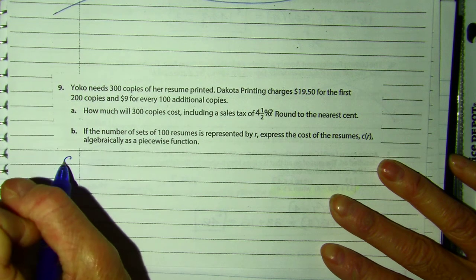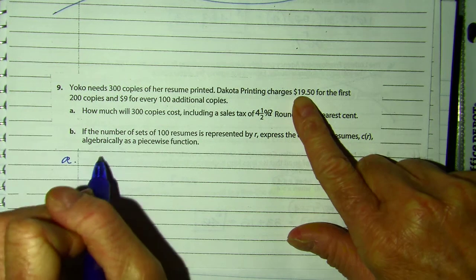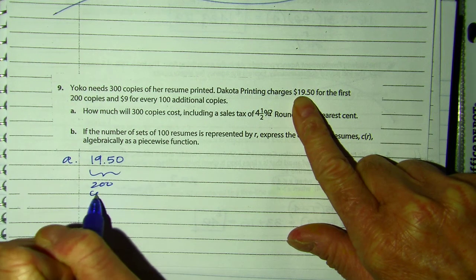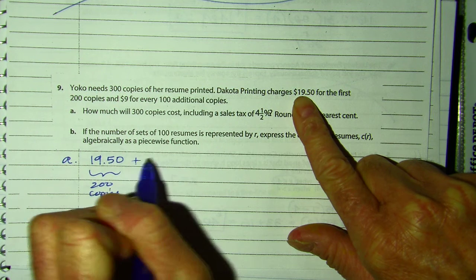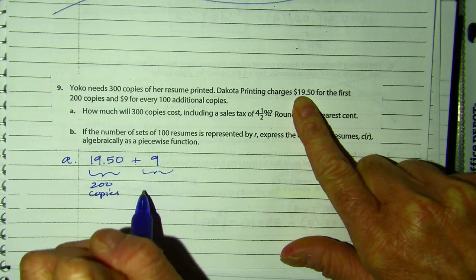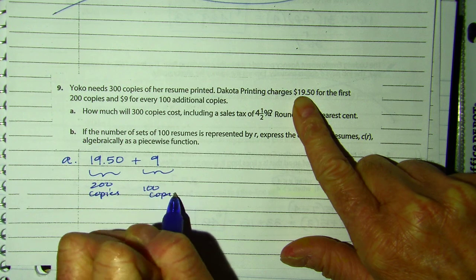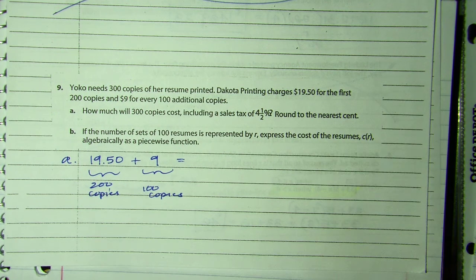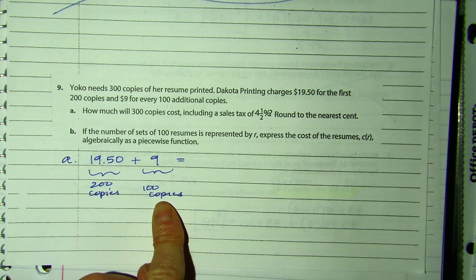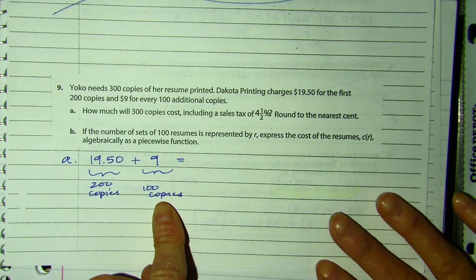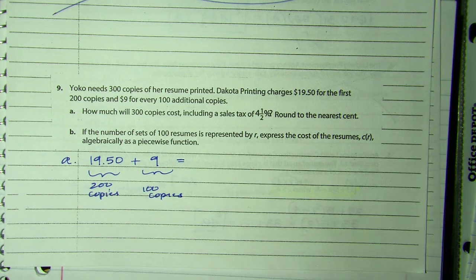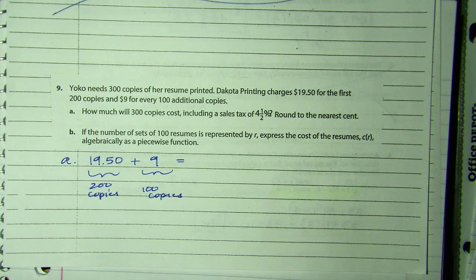So I'm going to do part A here. So it says it charges $19.50, right, for the first 200 copies, plus $9 for every additional 100. So this is for the extra 100 copies. And so I'm simply going to add those together because she only did 300. So for the first 200, it's this price. For the second 100, it's this price. And so that gives me a total of 19.5 plus 9, $28.50.